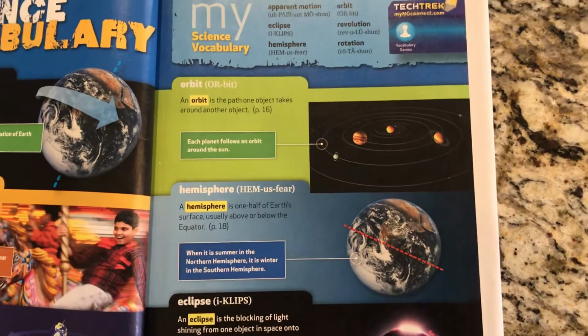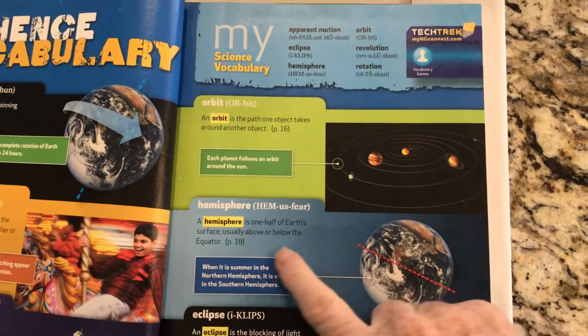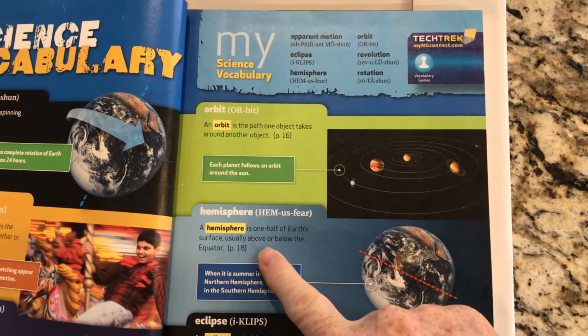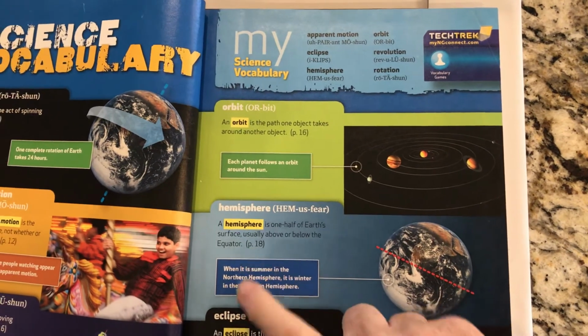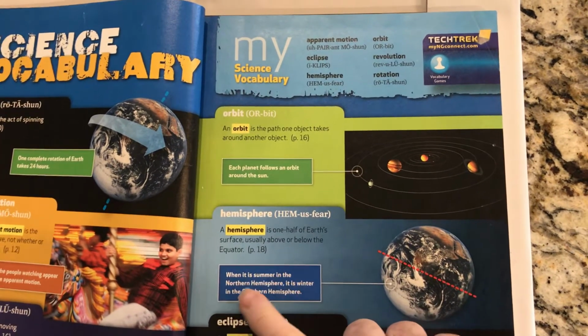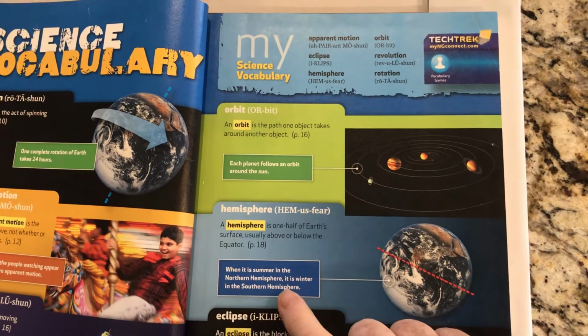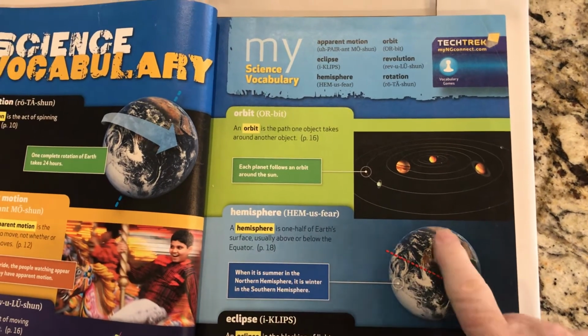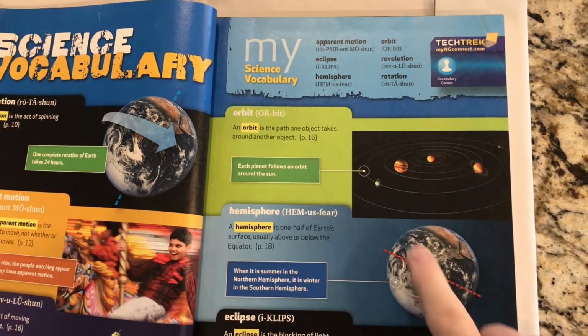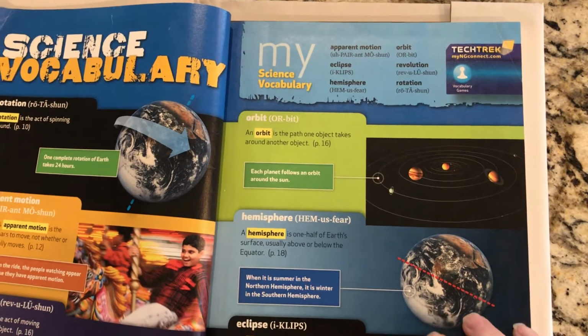Then we come to hemisphere. A hemisphere is one half of the Earth's surface, usually above or below the equator. When it is summer in the northern hemisphere, it is winter in the southern hemisphere. So we are in the northern hemisphere. Australia is in the southern hemisphere.